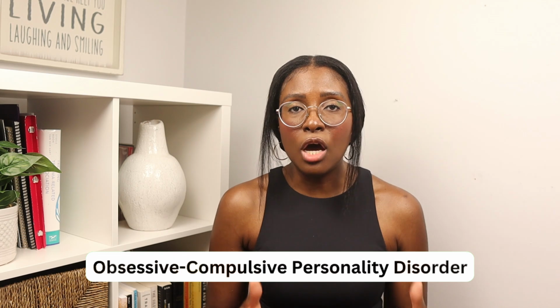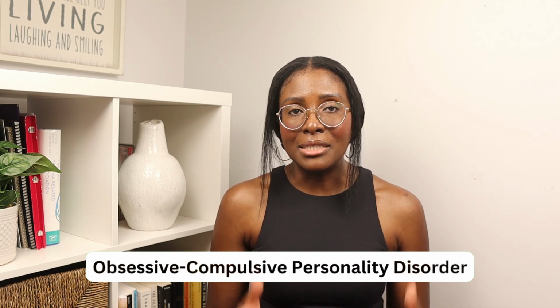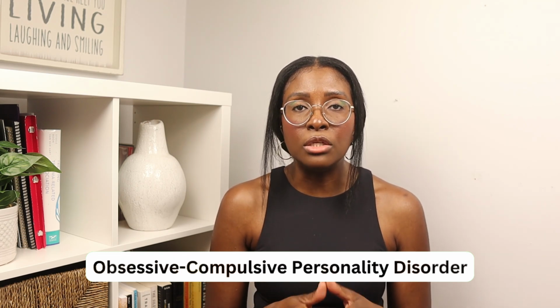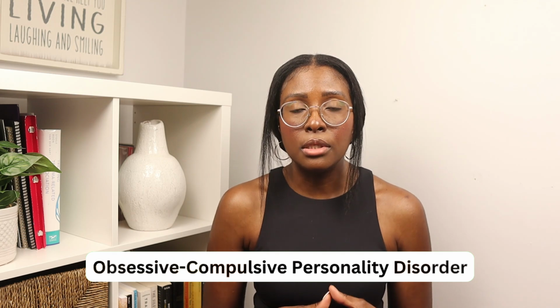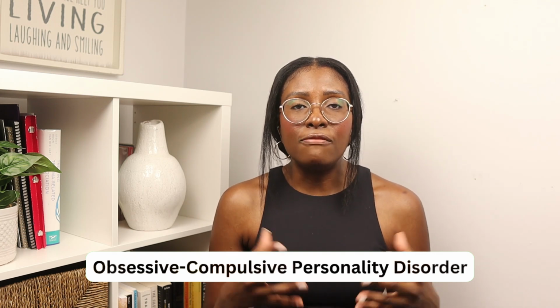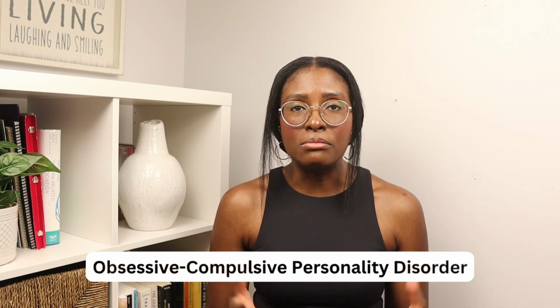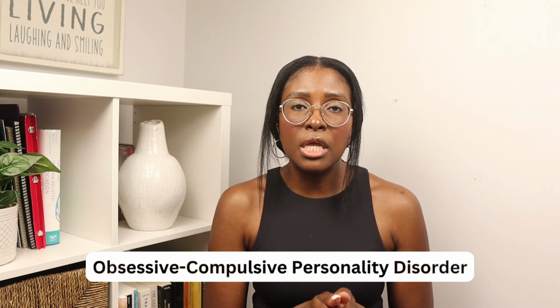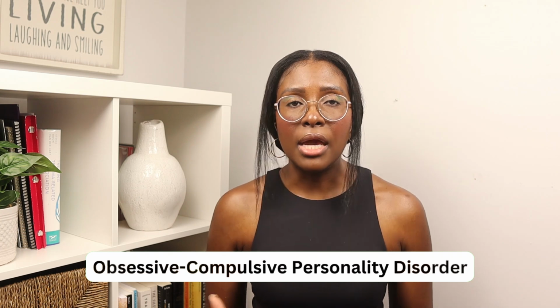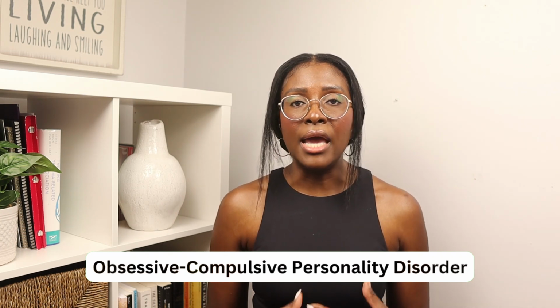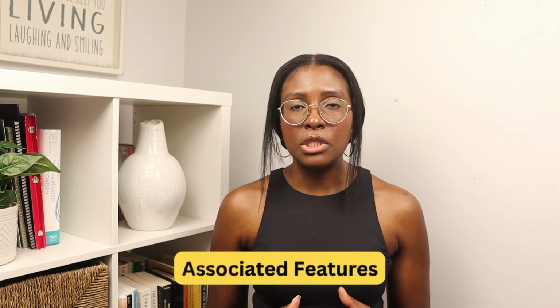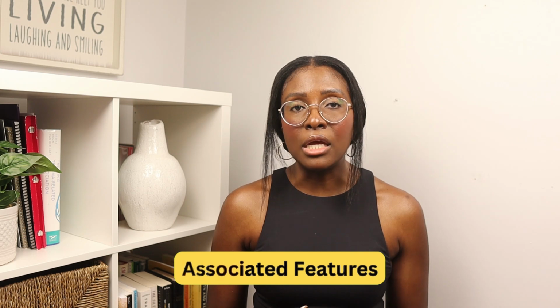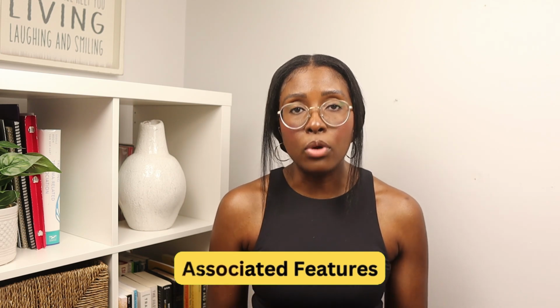Number 6, they will not work with others or delegate tasks unless the person gives in to their way of doing things. Number 7, they adopt a very frugal spending habit for themselves and others because they believe that the money should be accumulated for future catastrophe. Number 8, they display rigidness and stubbornness. There is difficulty making decisions and deciding what tasks should be a priority.